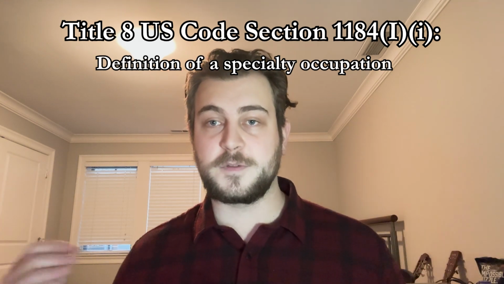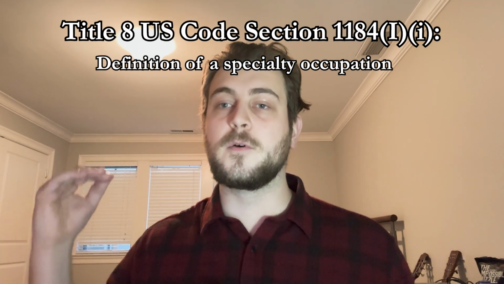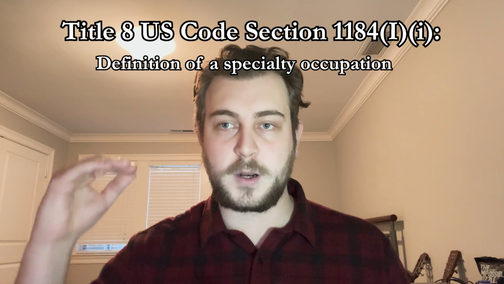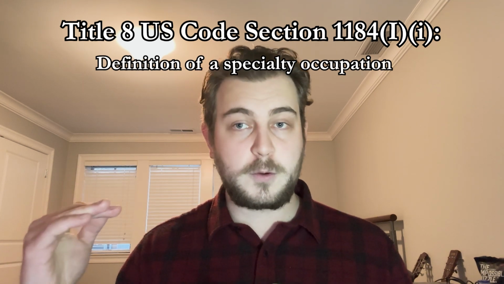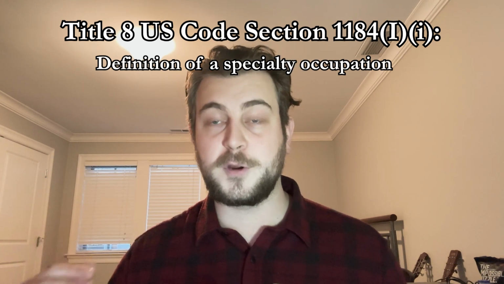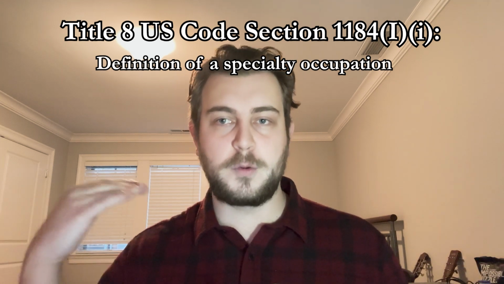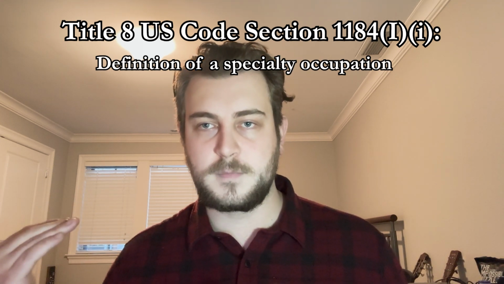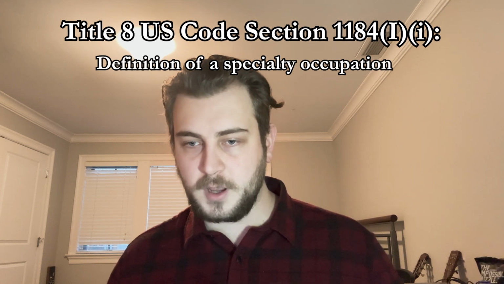So, plain English, what this means is that these visas are for workers who are going to be working in fields where in the US there is a specific degree requirement as a typical barrier to entry or a level of experience which would be roughly equivalent to that of a degree. Moving on.